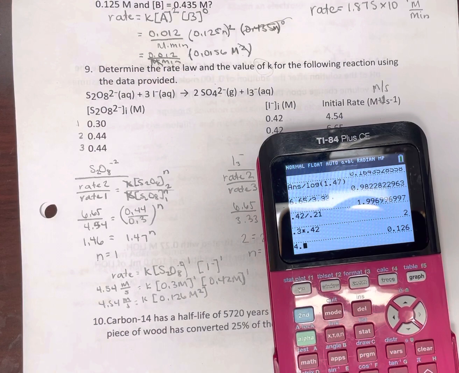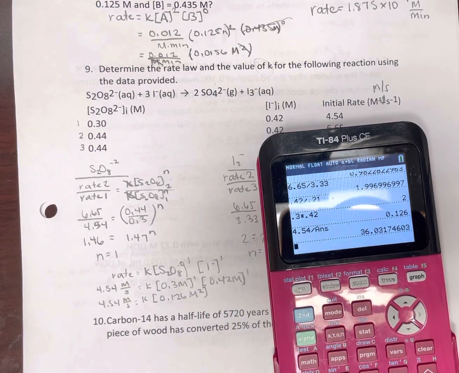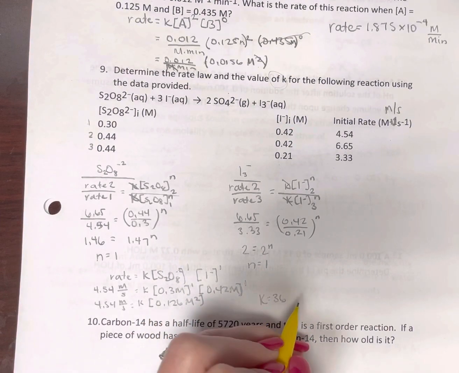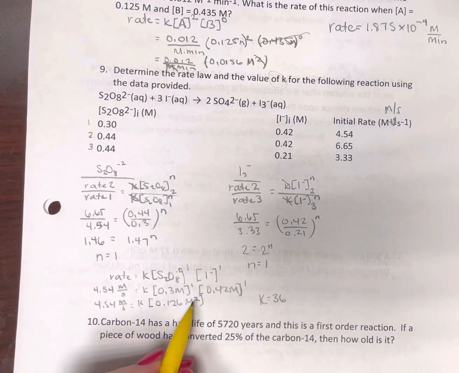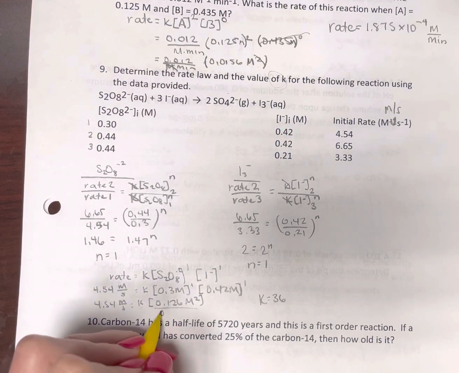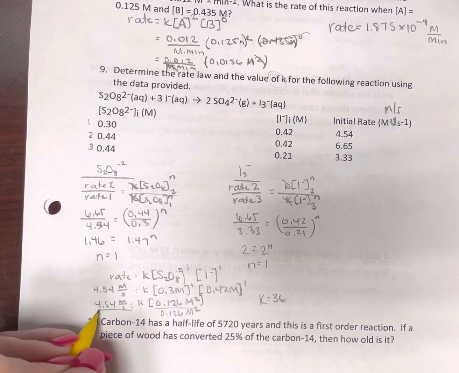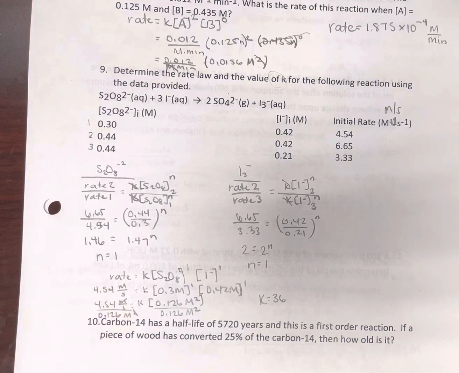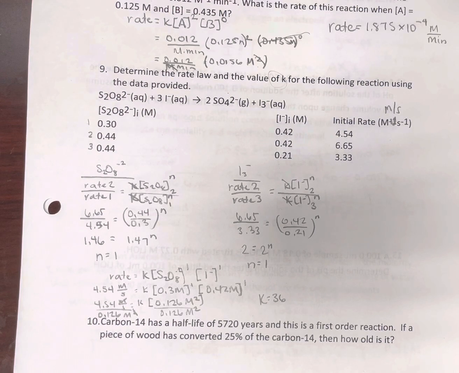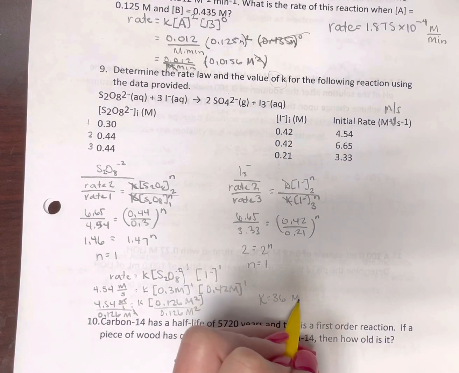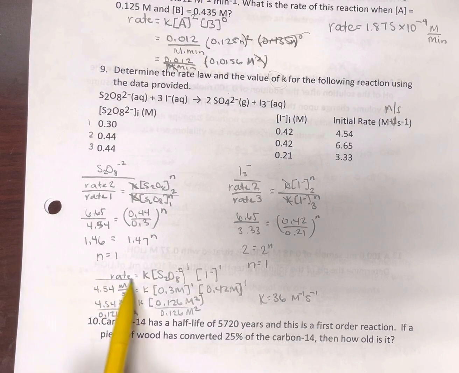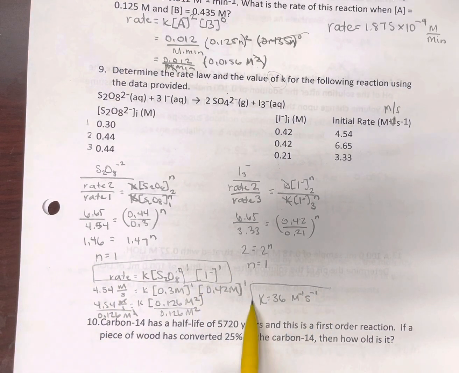So now we need 4.54 divided by that. So that gives me K equals 36. And so we got to divide by 0.126 molarity squared. So that cancels out and leaves me with a molarity in the bottom and a seconds in the bottom. So that can be kind of confusing, so just be careful there. So here's our generic rate law, and here's our value of K.